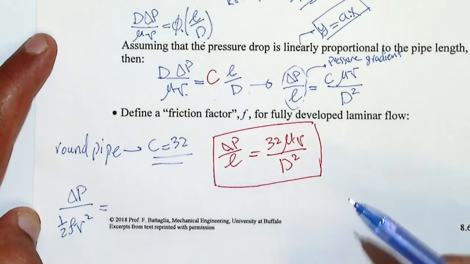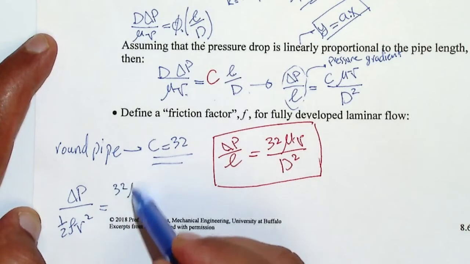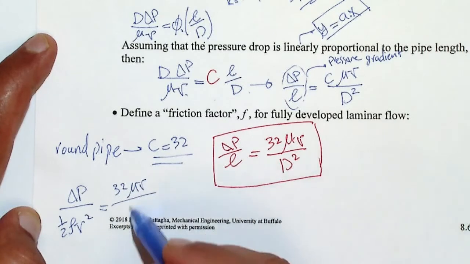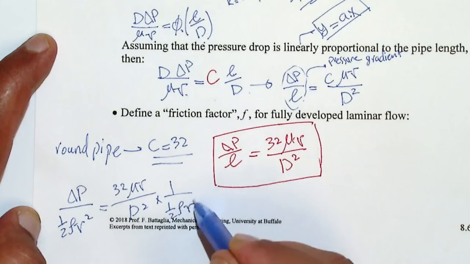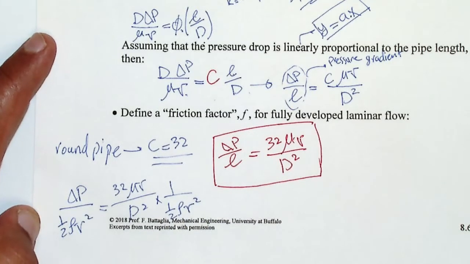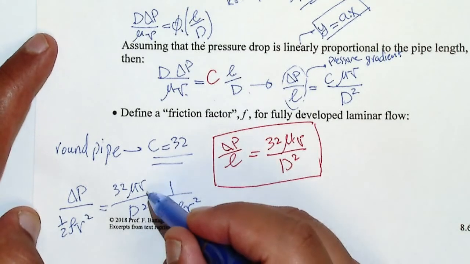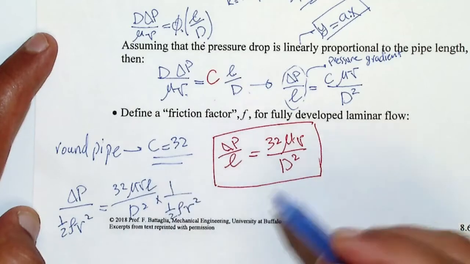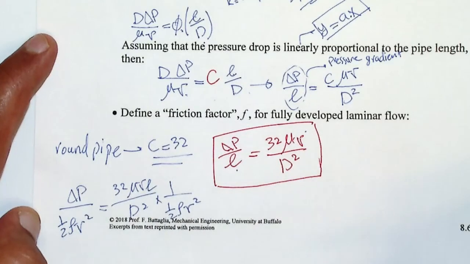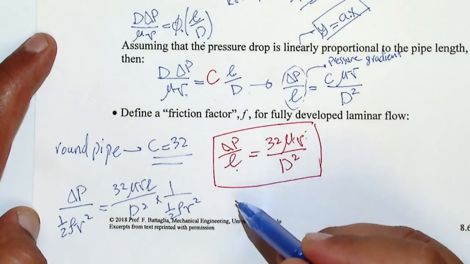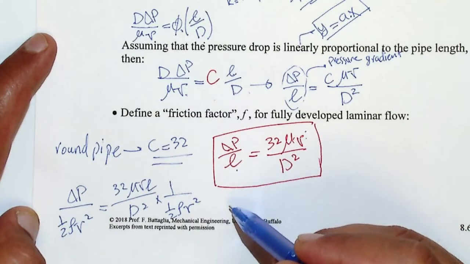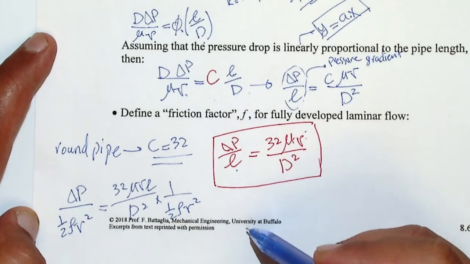Then what is going to be on the other side? 32 mu V over d squared times 1 over 2 rho V squared, right? I multiply each side by that. Also bring L to the top because L from here comes up, right? Bring L here and then multiply each side by 1 over 2 rho V squared, or dynamic pressure.